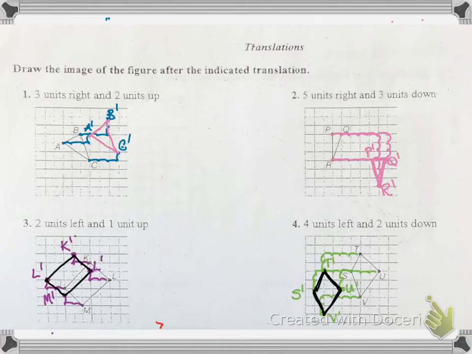Taking a look at number 3, moving that rectangle 2 units to the left and 1 unit up would transform as so. And number 4, moving everything 4 units left and 2 units down, we can see that we kept the same shape and just changed its location.